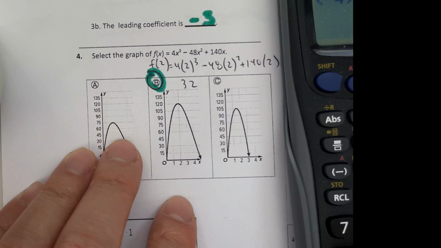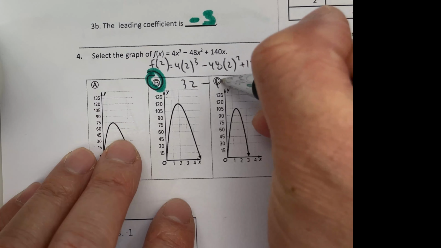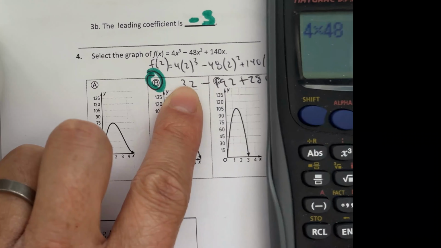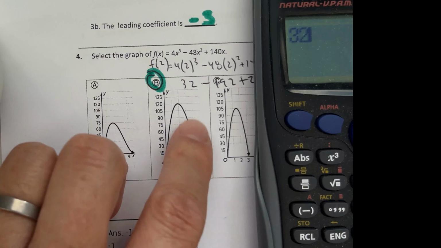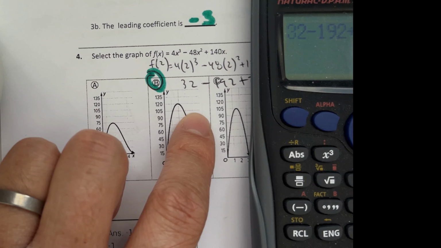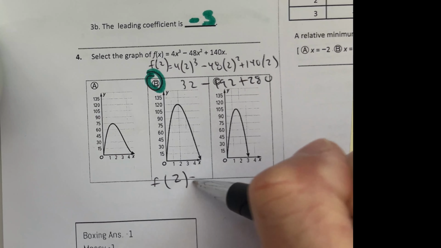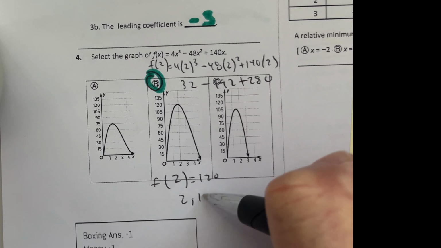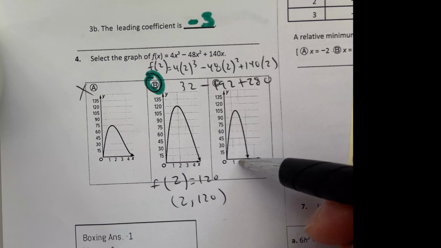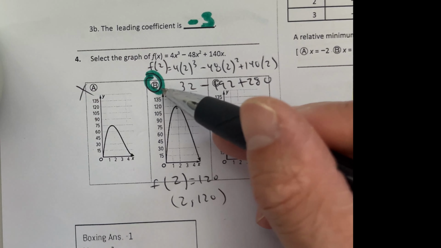4 times 48 negative would be negative 192 plus 280. So I'm going to do 32 minus 192 plus 280, 120. So basically, if I put in 2 into my function, I get 120. So the ordered pair is 2 comma 120. No. Close, but that one is it right here. And that's why the answer is B.